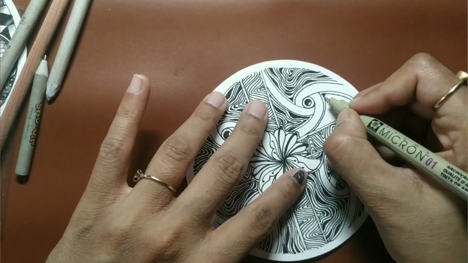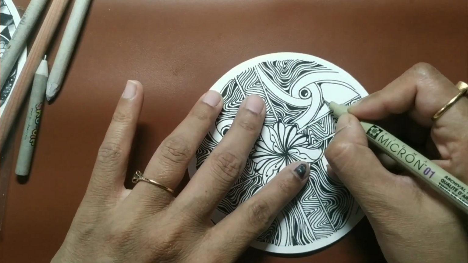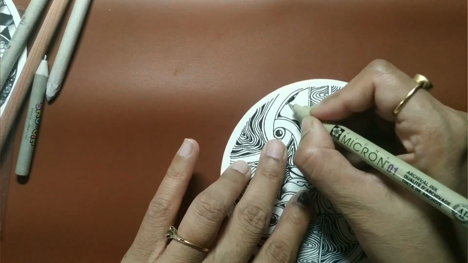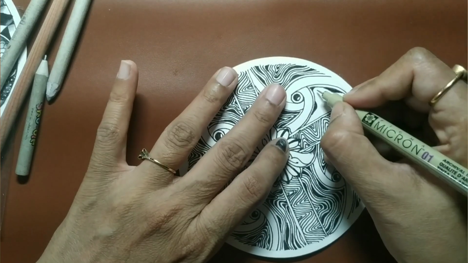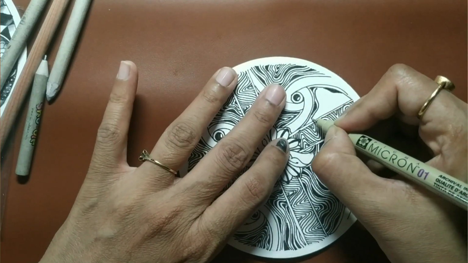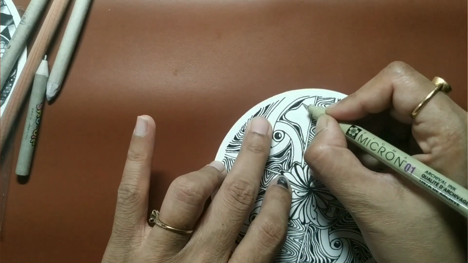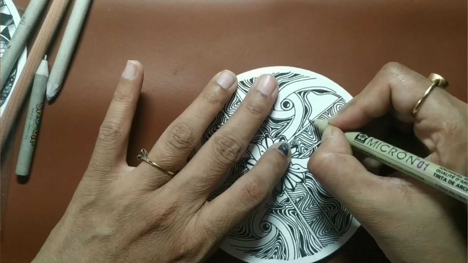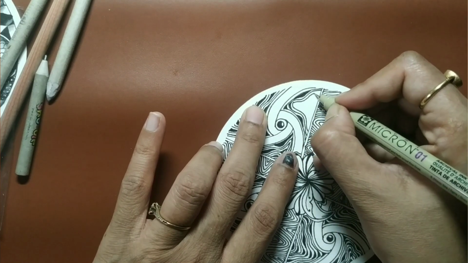So I'm now on the last section. I've done the same exercise for all. Take your time and slowly do it. Add the tangle Diva Dance inside each of the sections created by your Wells grid.